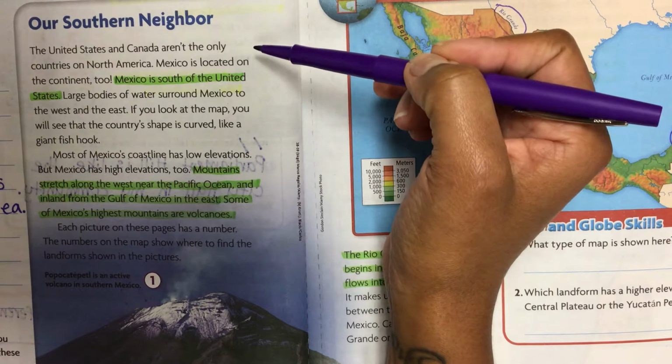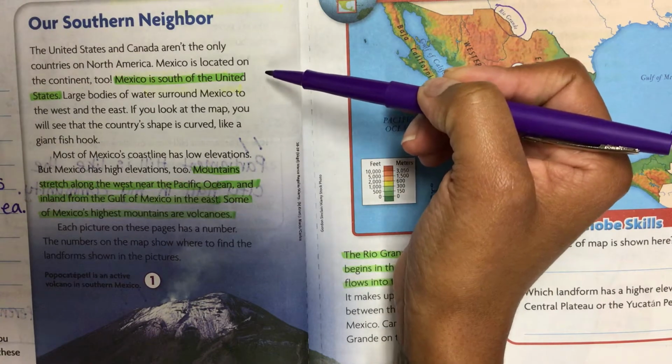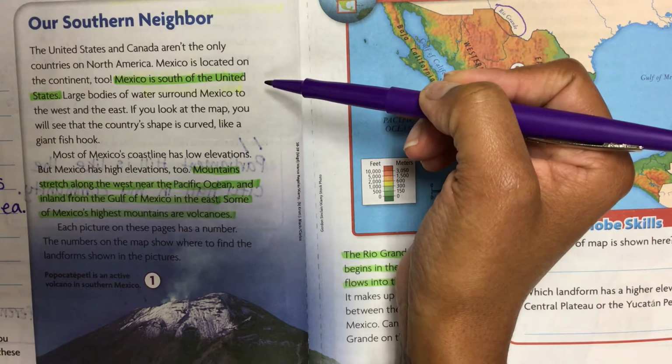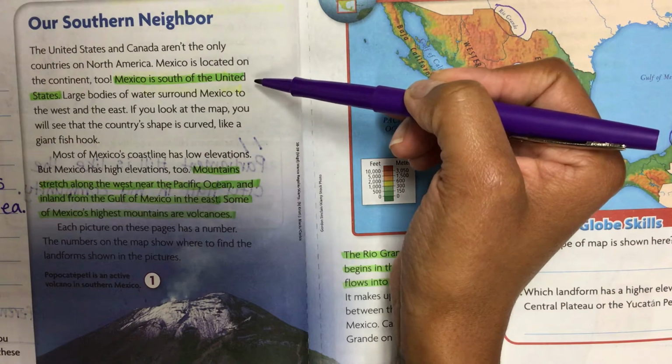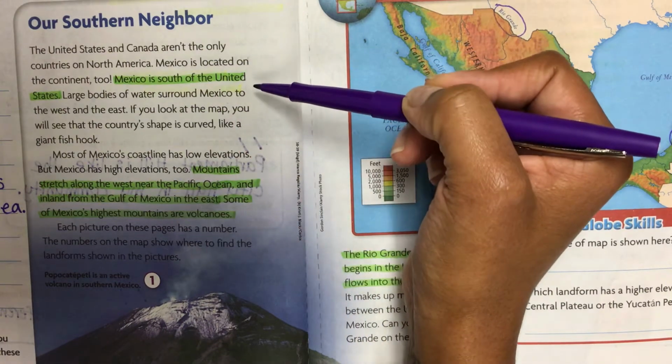The United States and Canada aren't the only countries on North America. Mexico is located on the continent too. Mexico is south of the United States. Go ahead and take your highlighter and highlight that sentence.